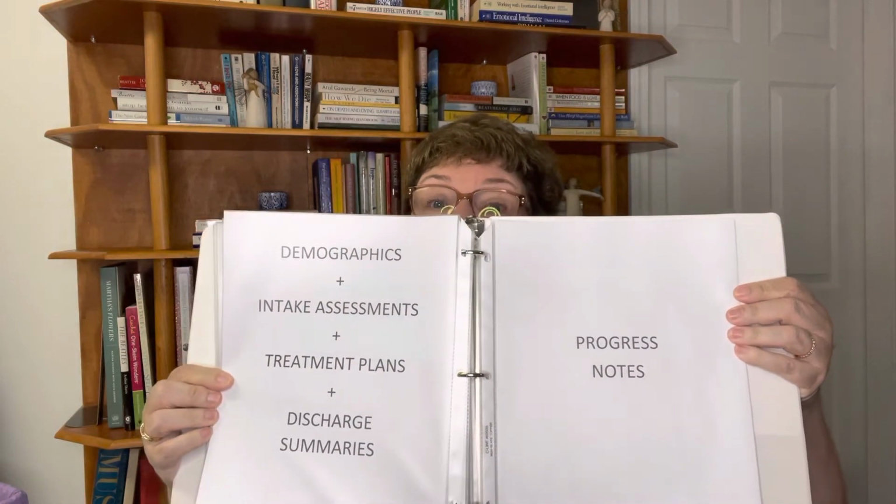In fact, when I was a clinician and working in a community mental health setting many years ago, we used actual paper records. I don't know if any of you will remember those, but I certainly do, back before the days of electronic medical records. And in order to illustrate what a revolving door client's chart would look like, I want to show you a little something that I put together. This is an example of what you would see with a revolving door client.